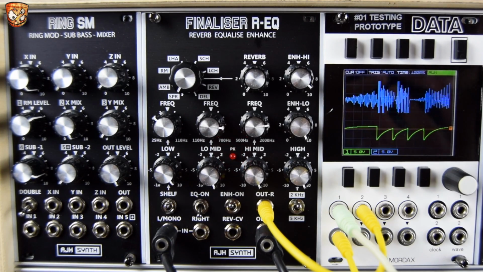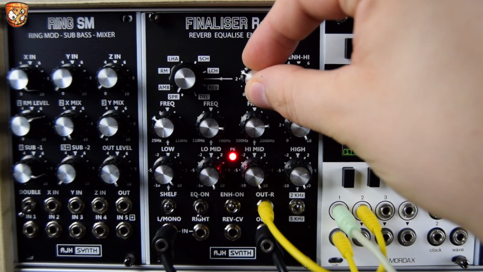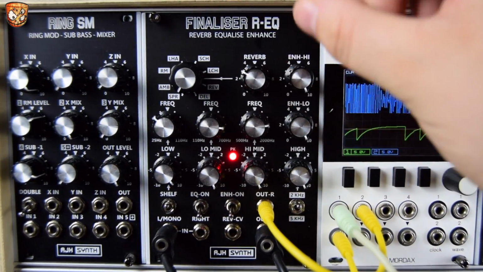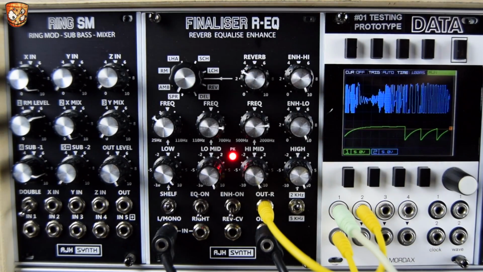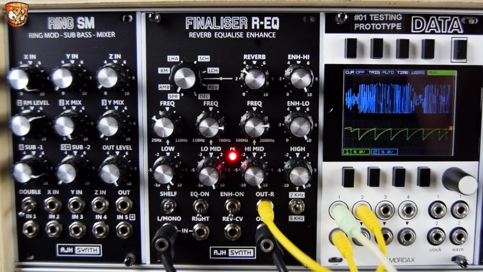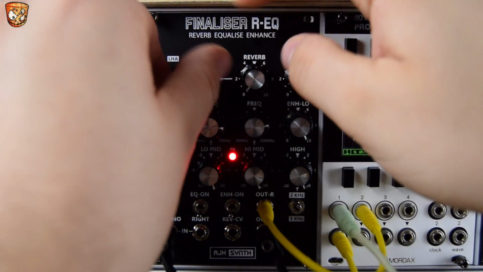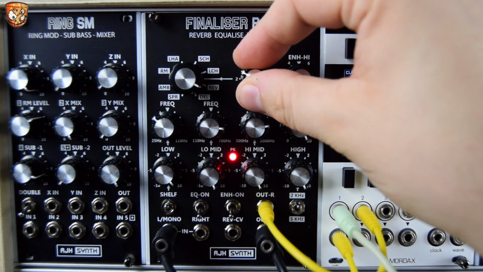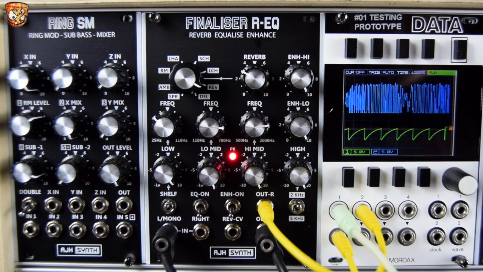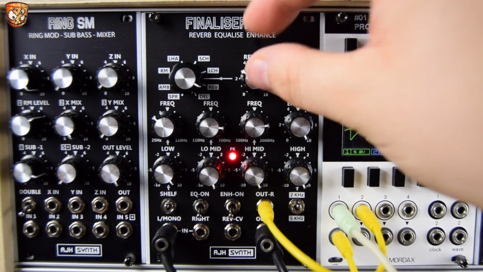Now it's not for everything, but I like that drive. And with the enhancer up full as well. Good sound.